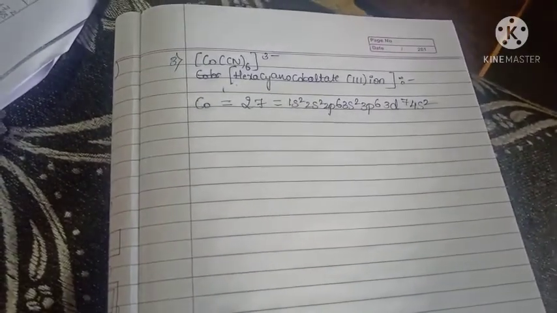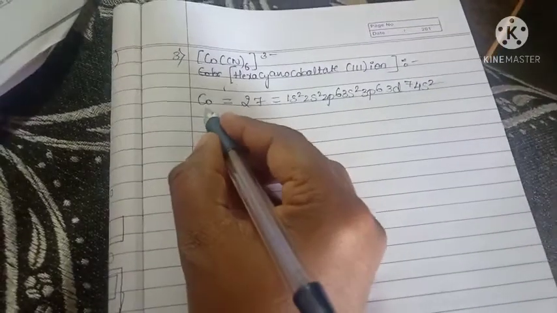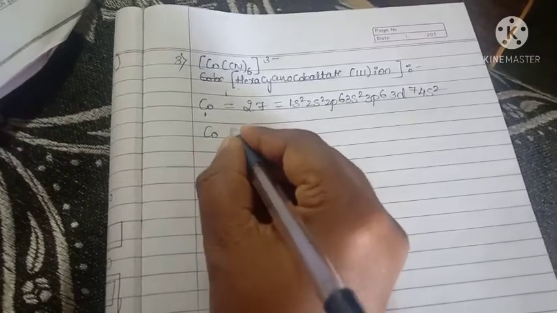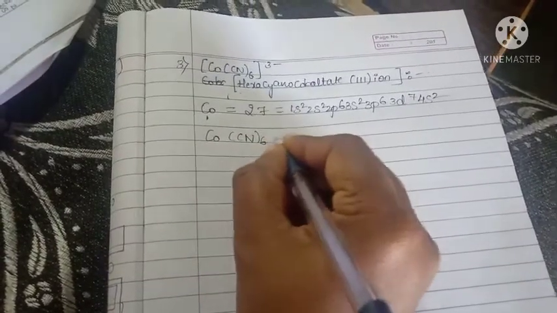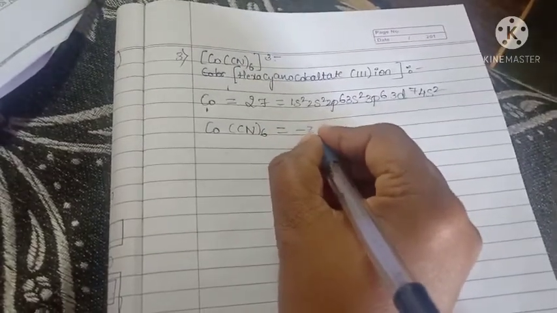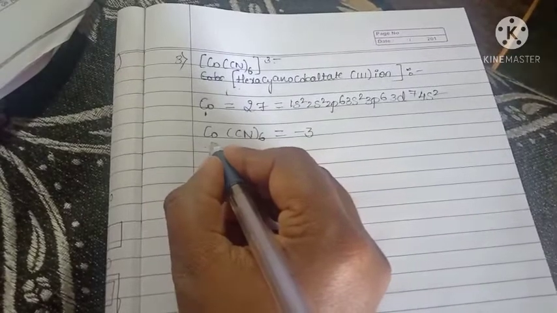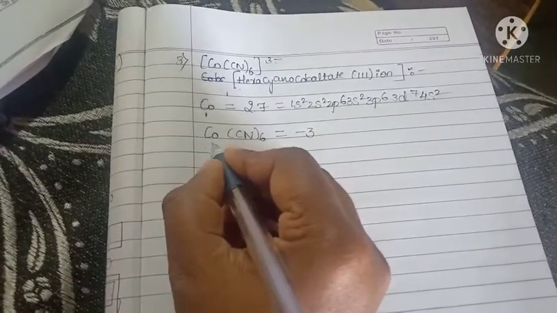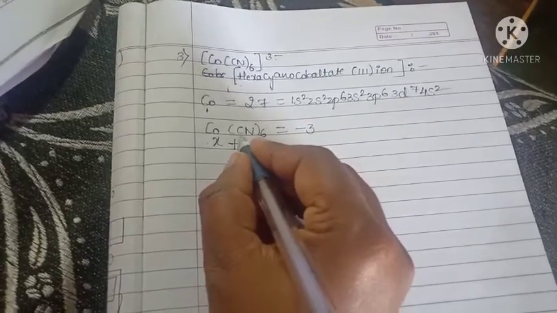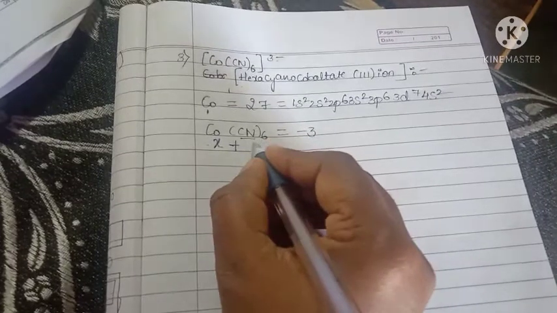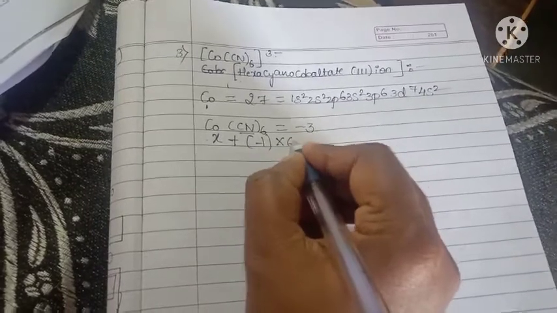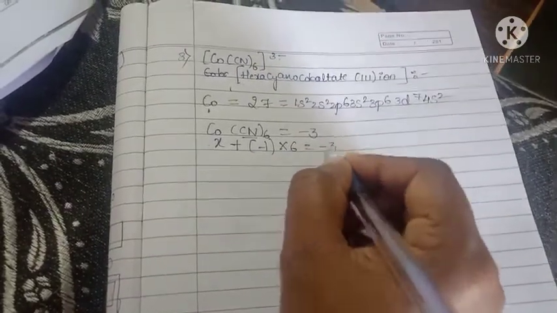Then we have to find the oxidation number of cobalt. You have to write the complex [Co(CN)6] with charge -3. Then we write X plus cyanide has -1, and there are 6 of them, so X + 6(-1) = -3.